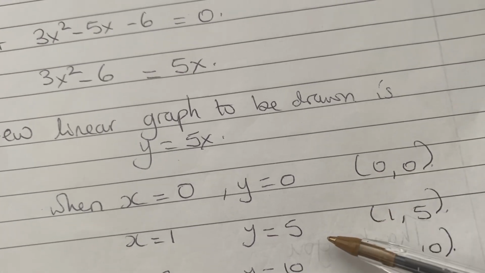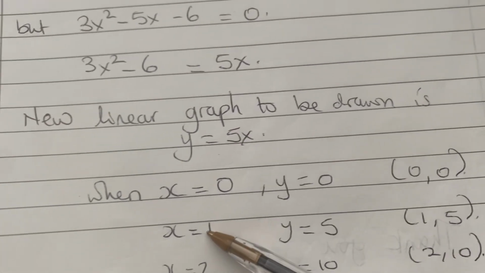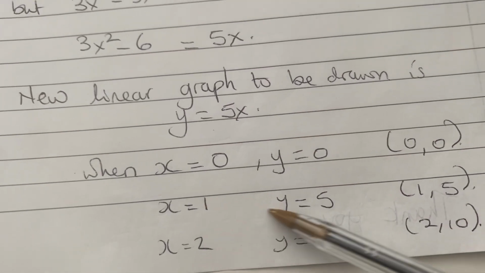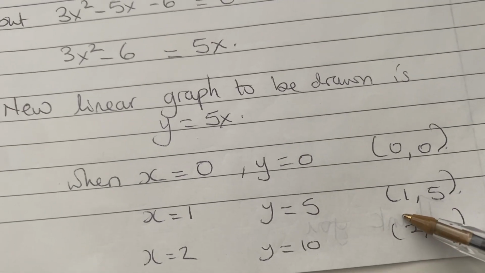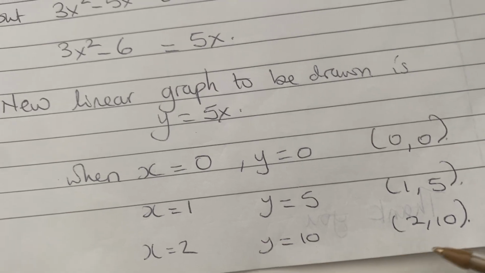When x is 1, y is 5, so another coordinate is 1, 5. When x is 2, y is 10, so 2, 10. Then you go on the graph work that you did, the parabola that you drew.